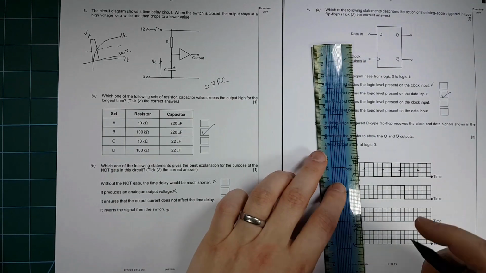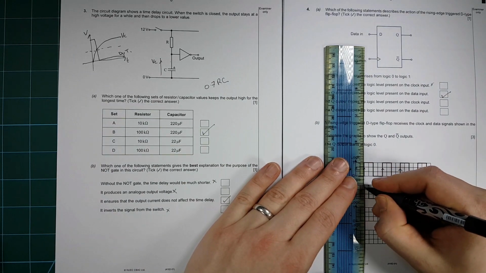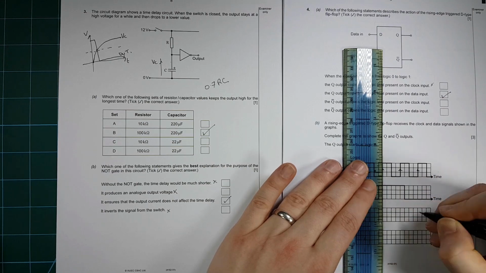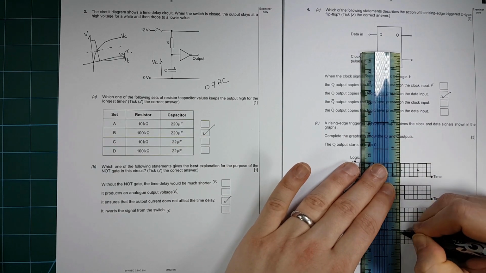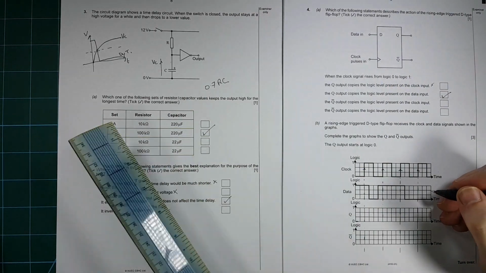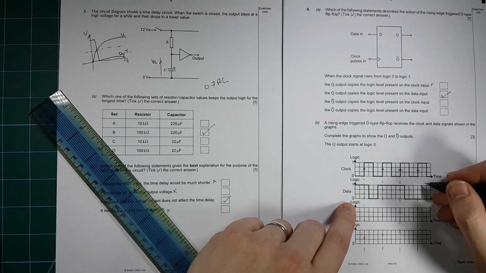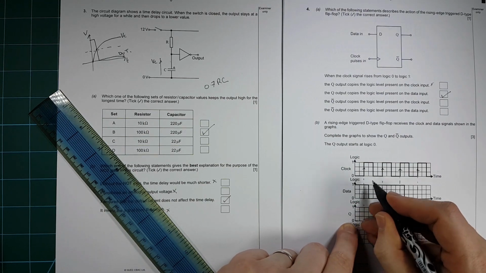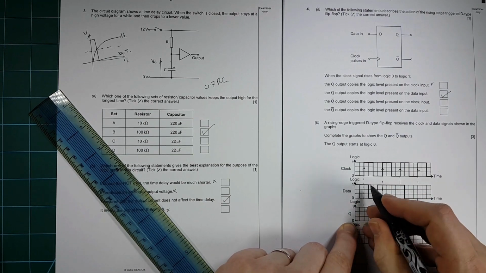It makes it a lot easier. Then we just need to copy those down. There, there, there, and there. Okay, so here Q checks what D is whenever we get one of these dotted lines, whenever we get a rising edge.